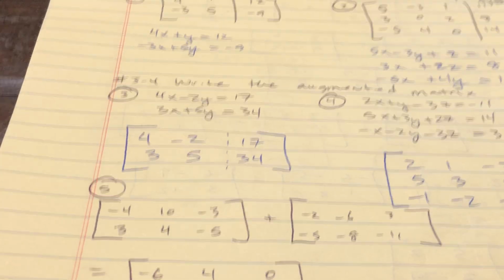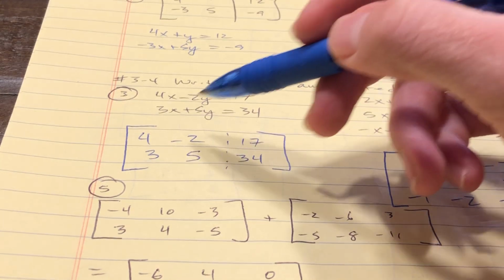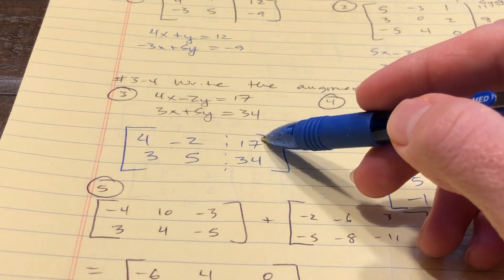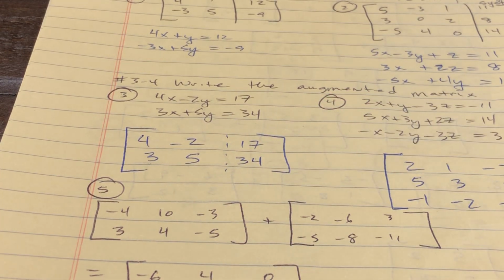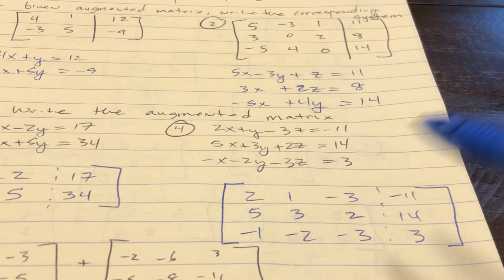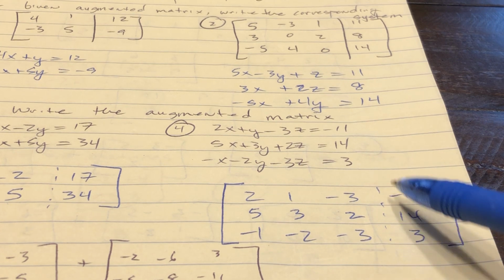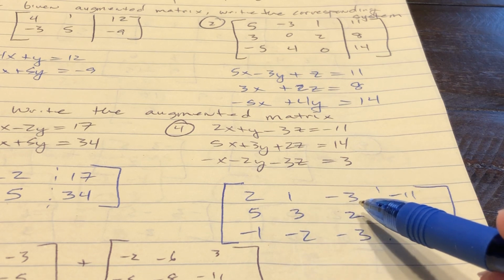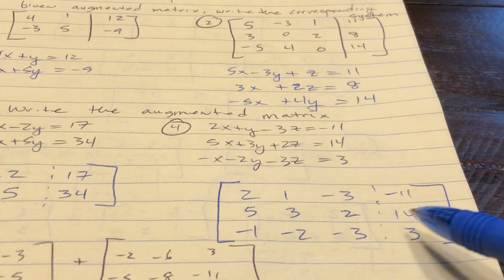All right, write the augmented matrix given the system on both of them. Do not solve. Do not solve. So a 4 and a negative 2 for the x and y, dotted line or solid line, 17. 3x, 5y equals 34. On 4, 2x, 1y, negative 3z, dotted line or solid line, equals negative 11. 5x, 3y, 2z equals 14. Negative x minus 2y minus 3z equals 3. So it should be very, very easy.